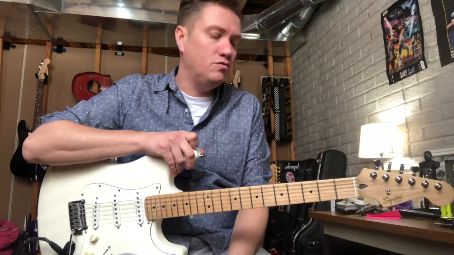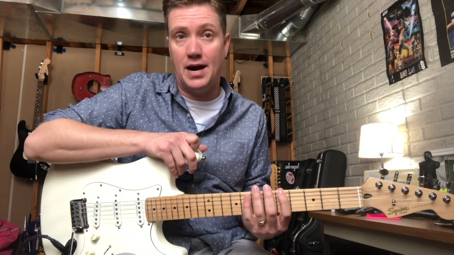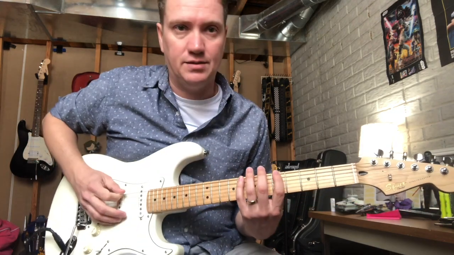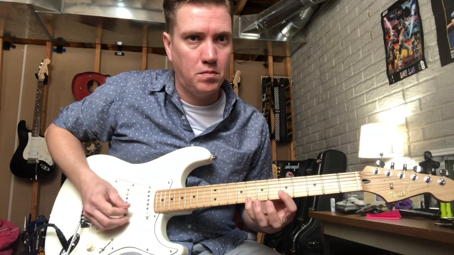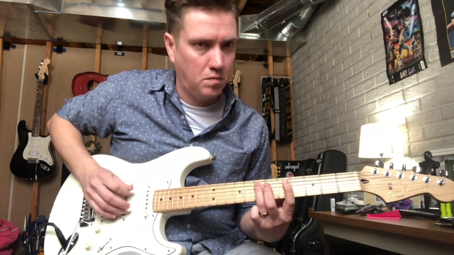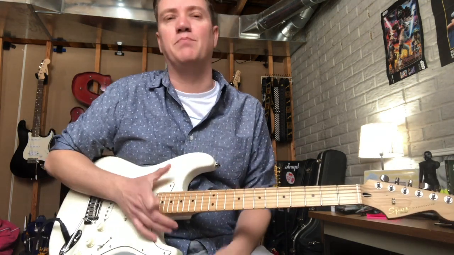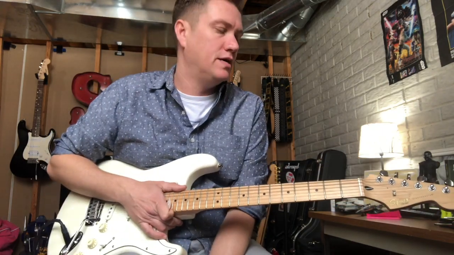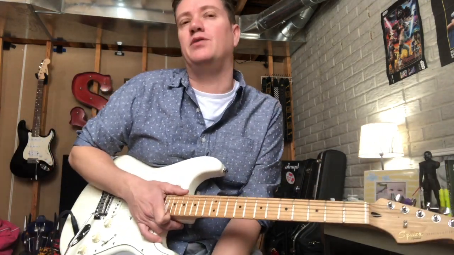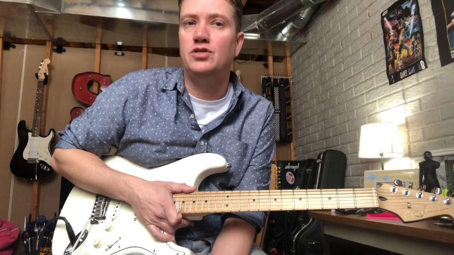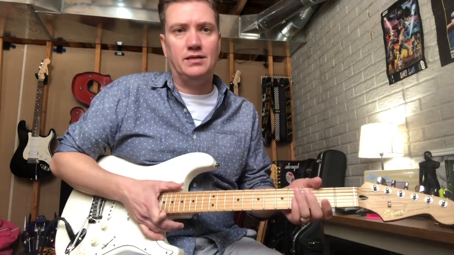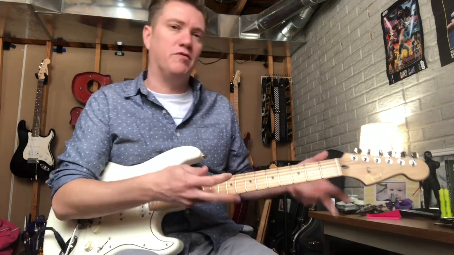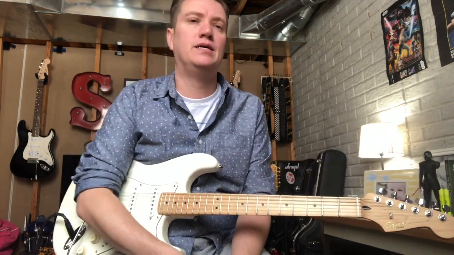In fact, if you know your pentatonic minor scale, so that would be this, and that's the basic pentatonic minor scale. If you know that pentatonic minor scale, then you pretty much know the Aeolian mode. The Aeolian mode is basically that plus a little bit of flair to it, added notes.